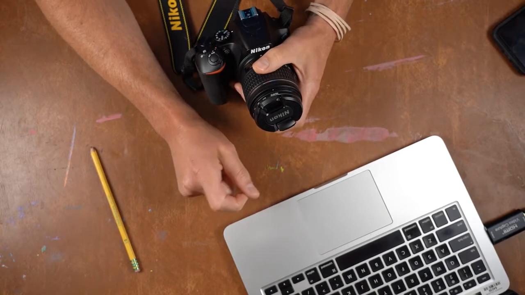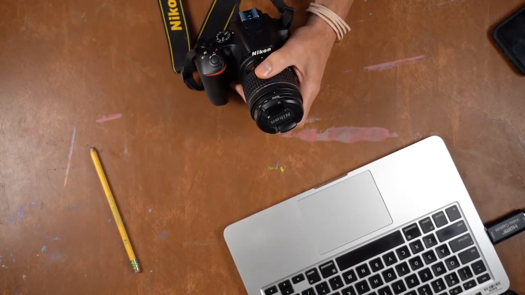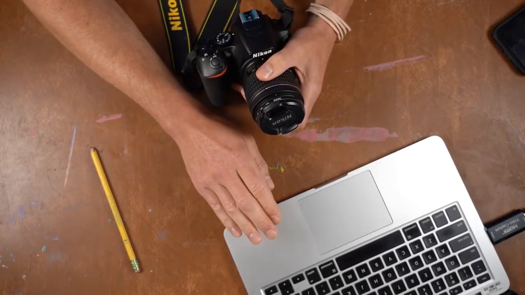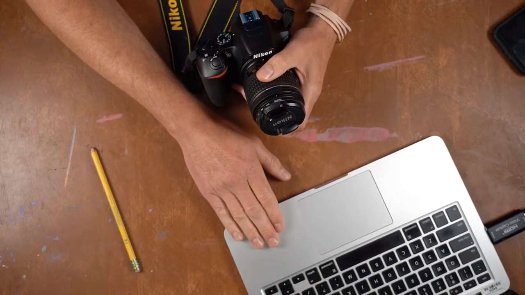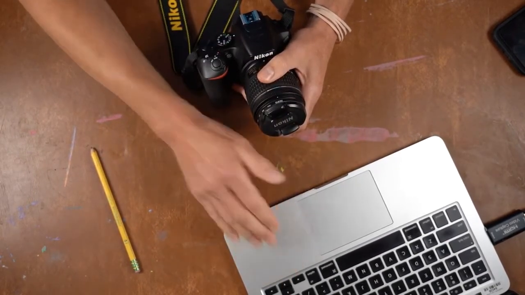So keep that in mind. Those are separate accessories that you can get to connect your camera to your computer so you can transfer data from the camera to the computer.